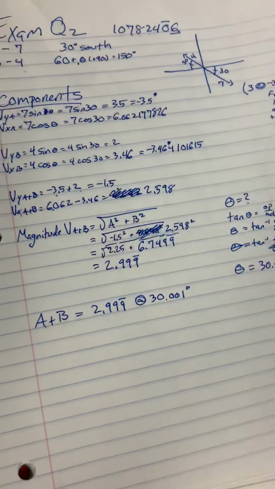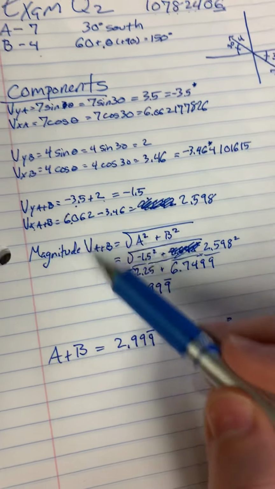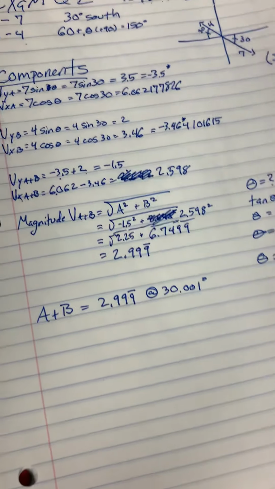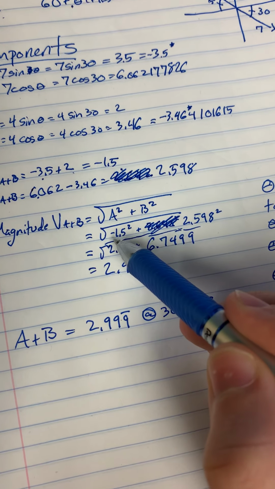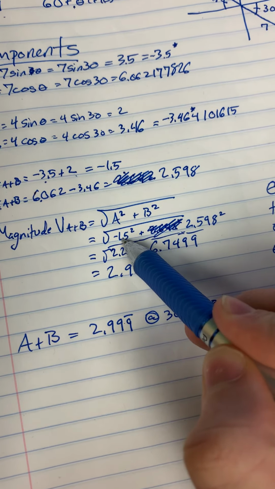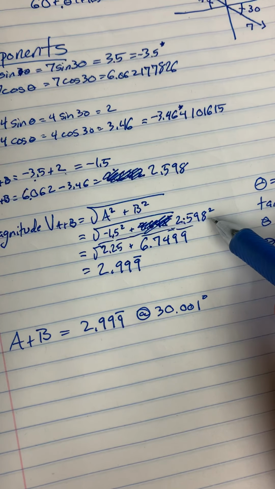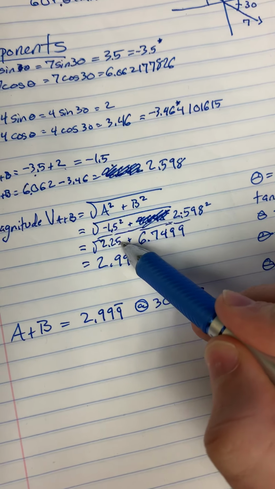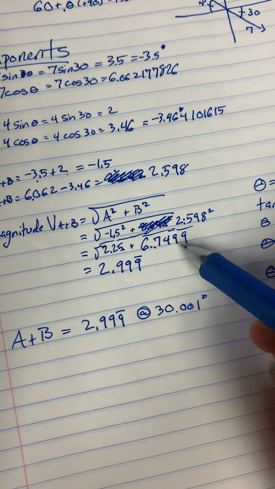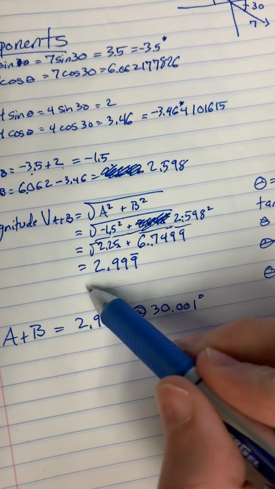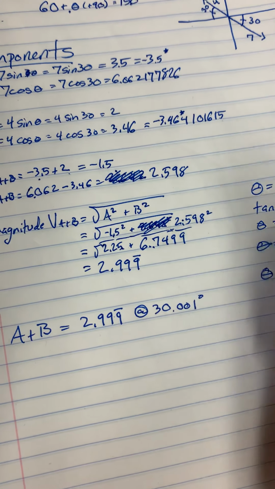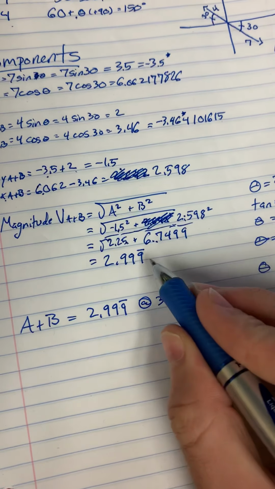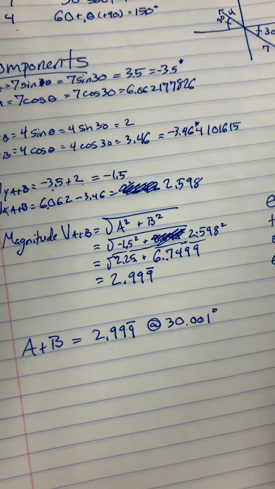Then I used the Pythagorean theorem to get the total magnitude of that vector. It's the square root of a squared plus b squared, so I squared 1.5 and squared 2.598, and it's 2.25 and 6.7499. When you add them and square root the result, you get 2.9 repeating. So that's basically 3 for my magnitude.